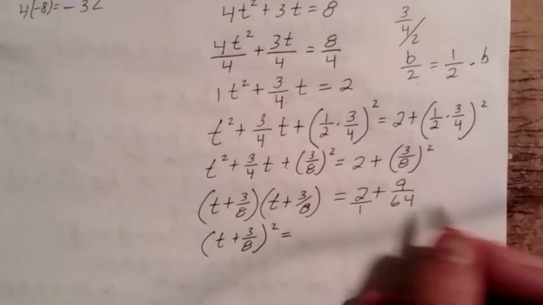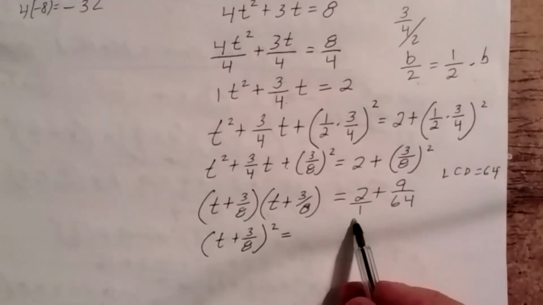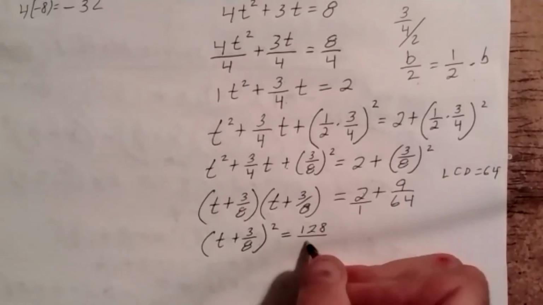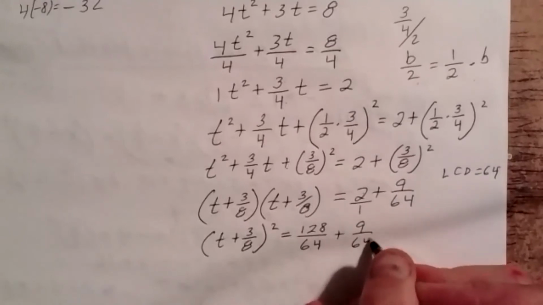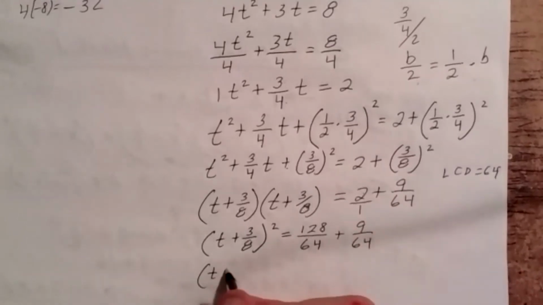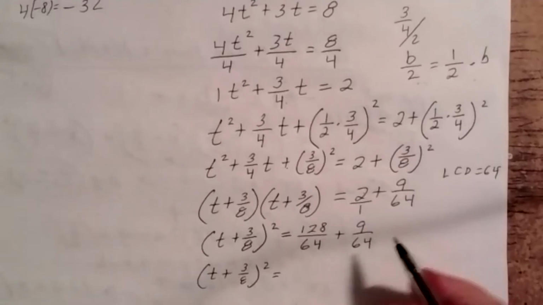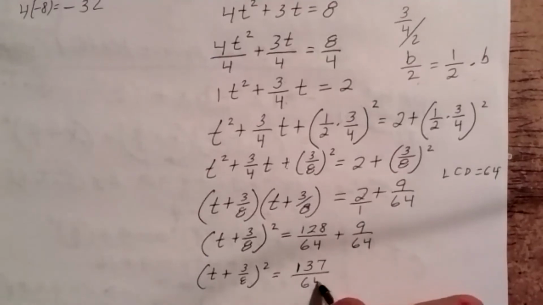The right side, this 2 sits over 1, we need a common denominator of 1 and 64, which is 64. What's an equivalent fraction of 2 over 1 that has 64 for its denominator? We would multiply top and bottom of 2 over 1 by 64 to give us 128 over 64, as another name for 2, plus 9 over 64. Left side is t plus 3/8 quantity squared. What's 128 plus 9 over 64? 137 over 64, is that correct? Yes.